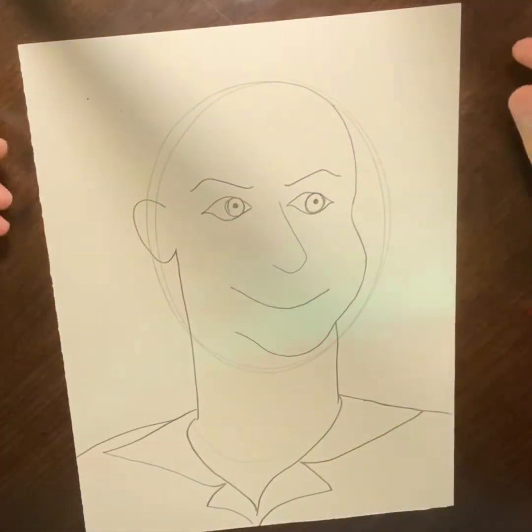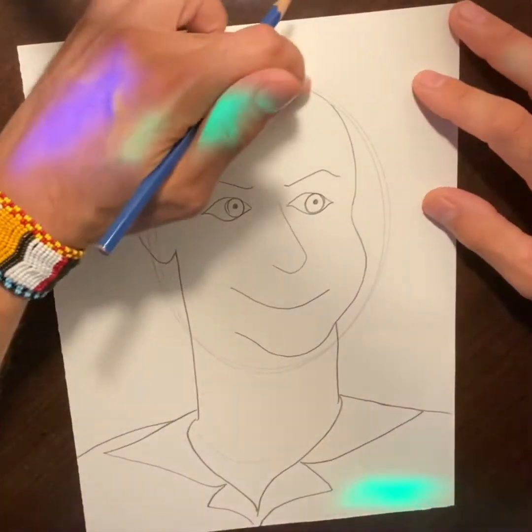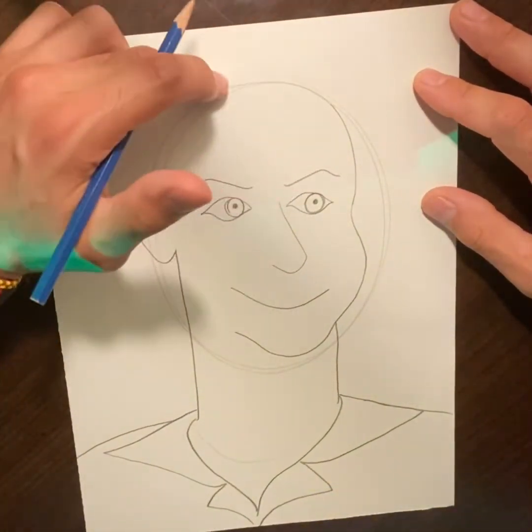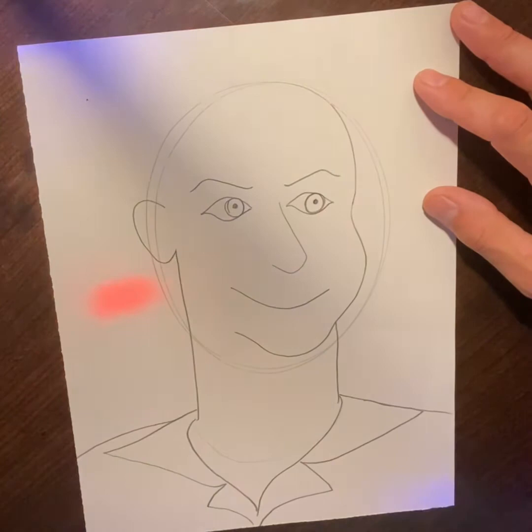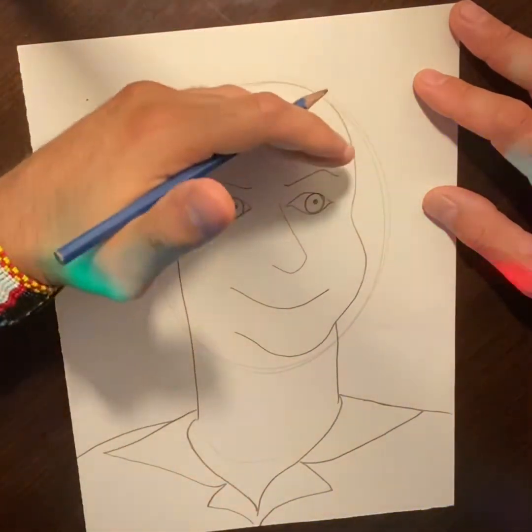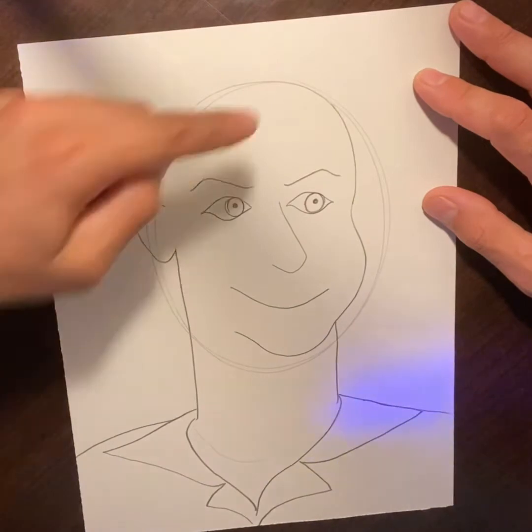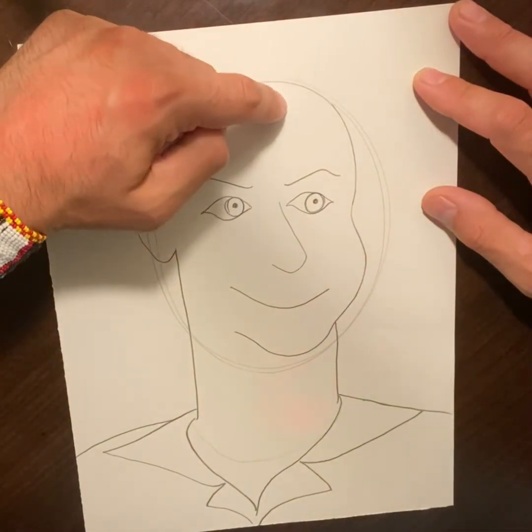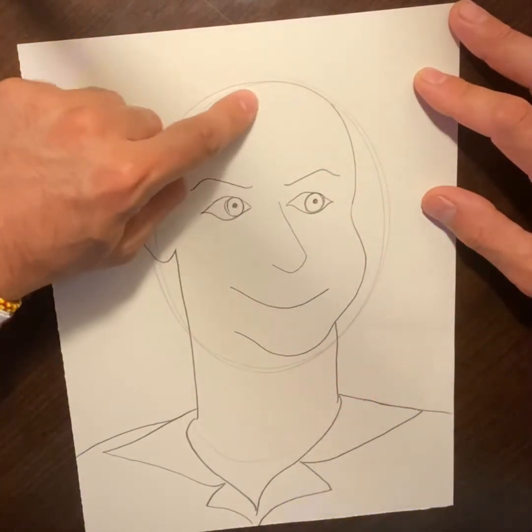We can add the detail later. So if you were to just start at the top of your head, and if you take your hand and put it on the top of your head right now, ask yourself this: is there hair in front of it? And most likely, if you're not balding, then yes, you have hair in front of your head. Now, Mr. Woodward has short hair. His is only going to go a little bit in front of his head.